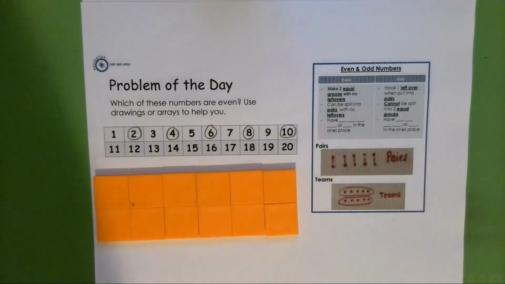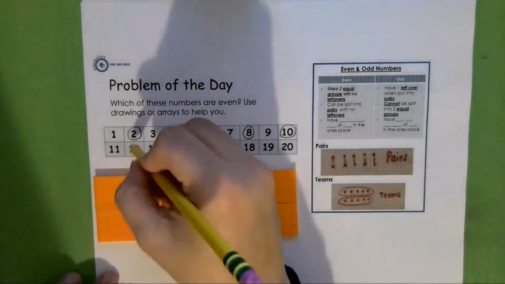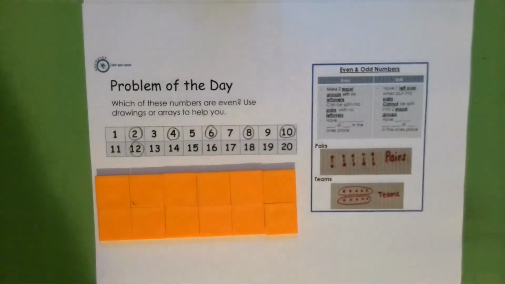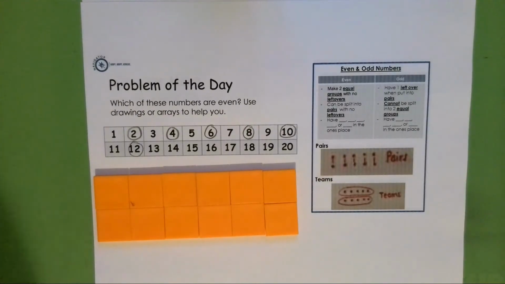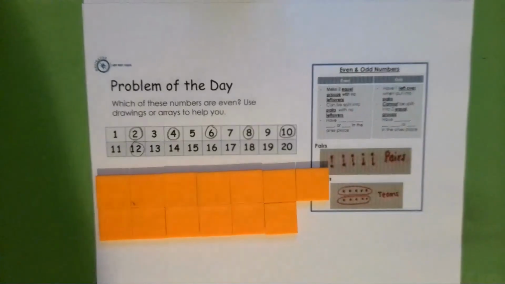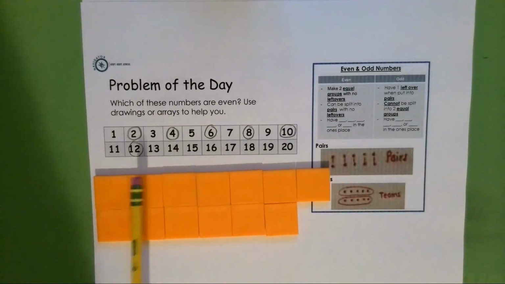How many do you see now? Right, 12. Even or odd? I bet you said even. You're right. Each one has a pair. Do you think 13 will be even or odd? I bet you said odd. Why do you think 13 will be an odd number? I bet you said 13 will be an odd number because when we add one more tile, we will not be able to make equal groups, and in our pairs, there will be one without a partner, or one left over.